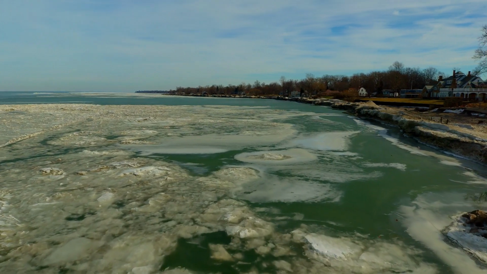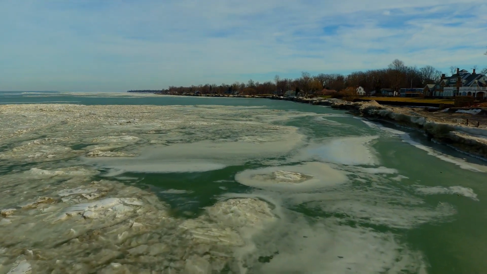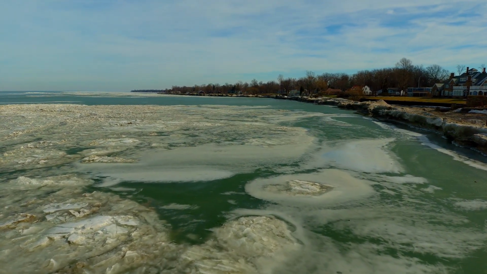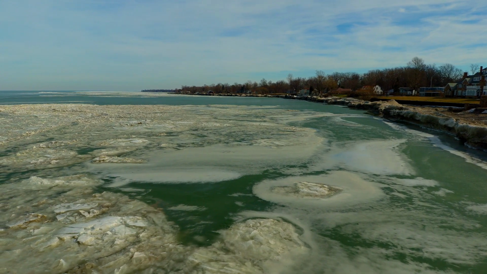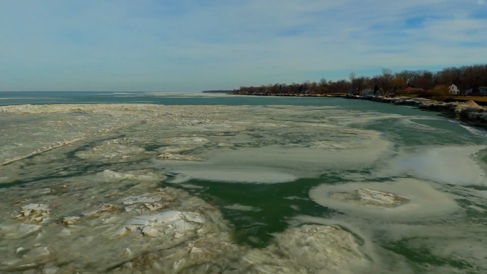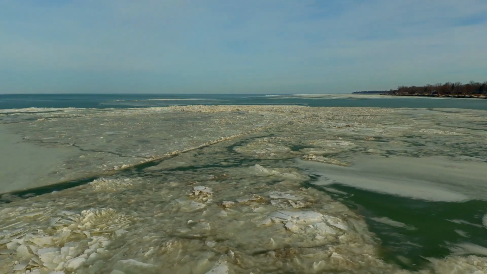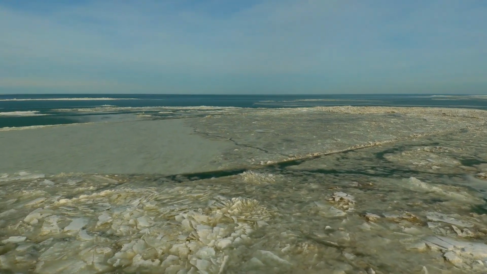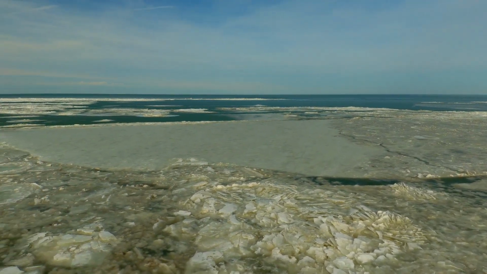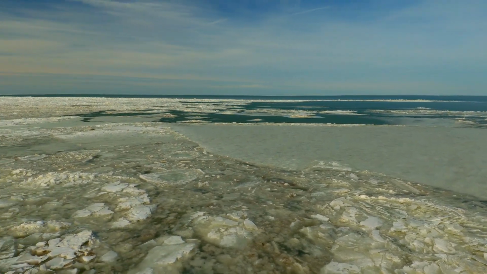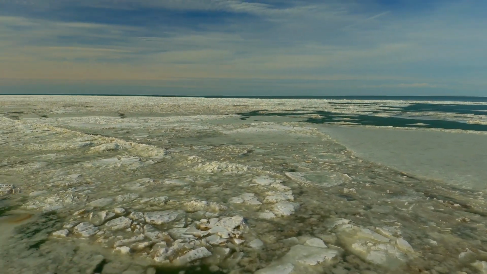There are five Great Lakes, and Lake Erie is the smallest and shallowest of them. You'd think it would be the quickest to form ice, but usually Lake Superior forms ice because it's just that much colder.